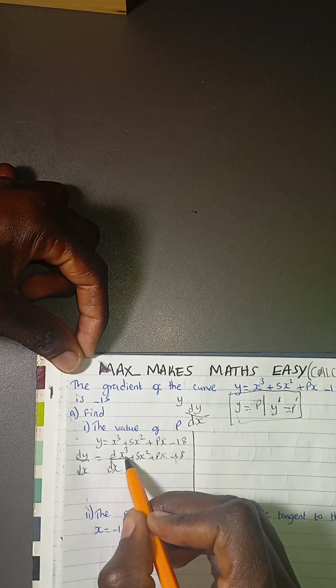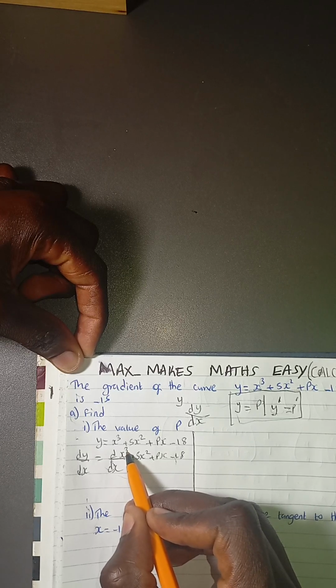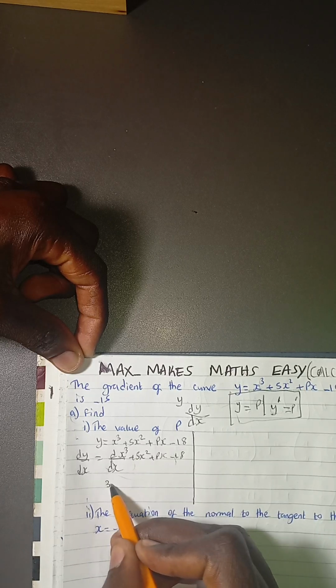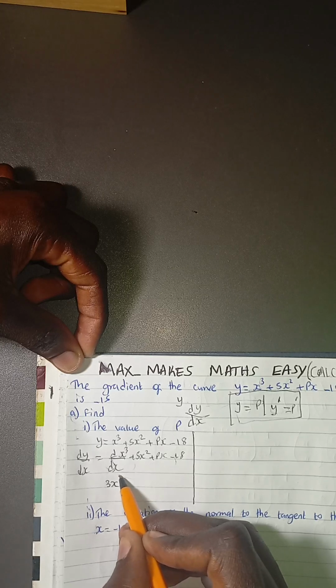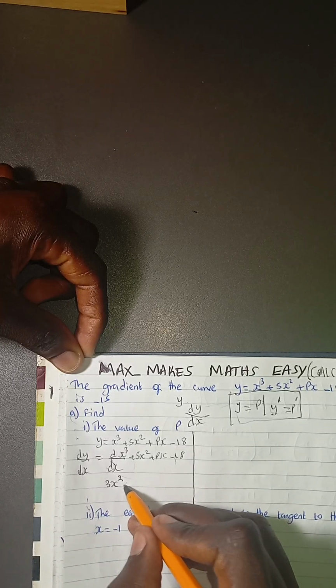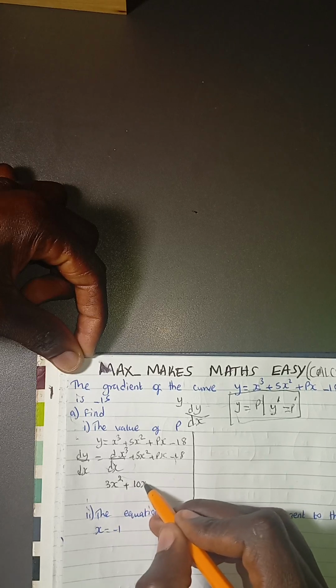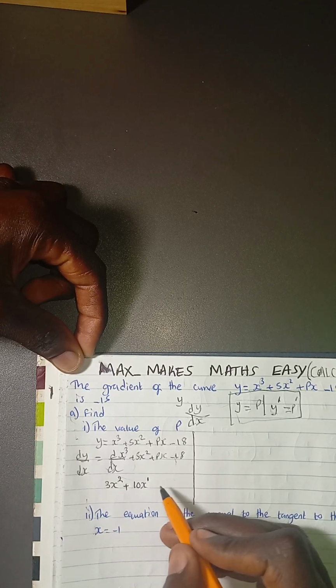It is done like this: multiply 3 by the coefficient, which is 1, so it will be 3, then reduce the power by 1, that will be 3x squared. Then 5 multiplied by 2 is 10, and we reduce the power by 1.